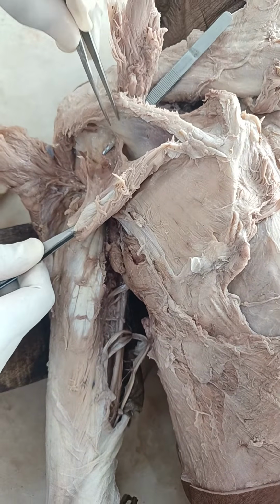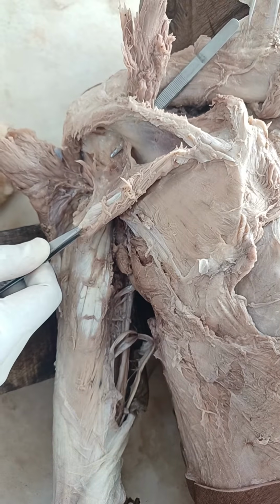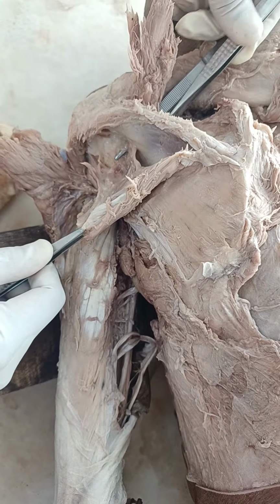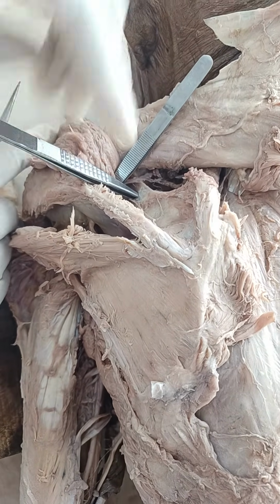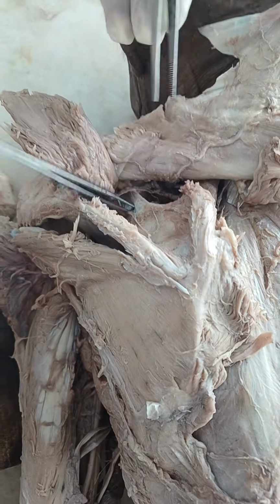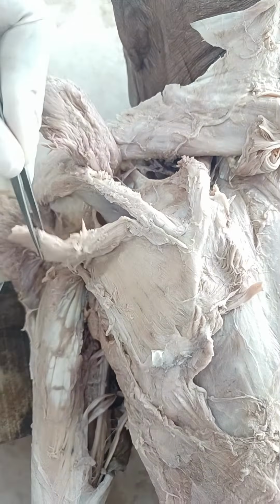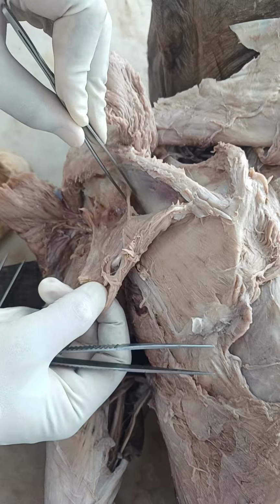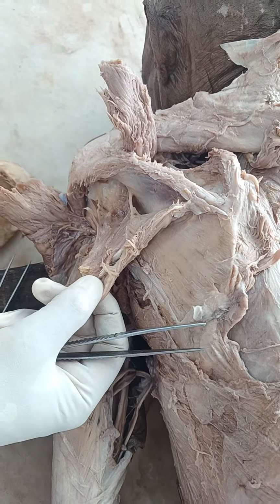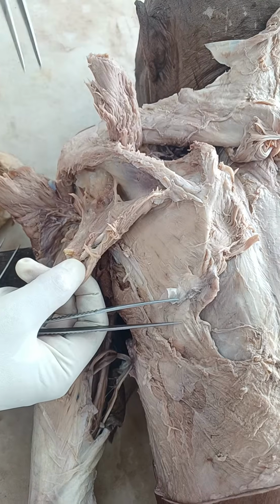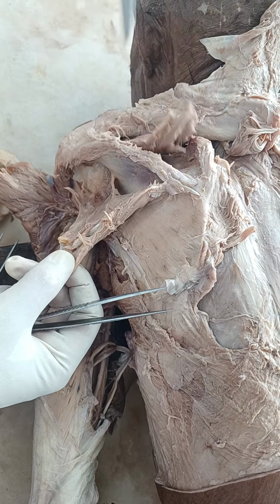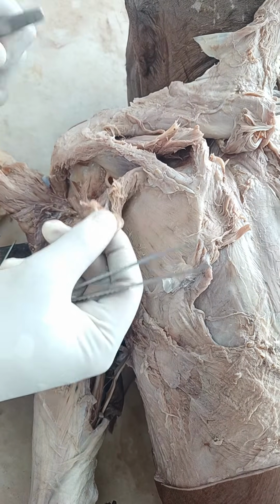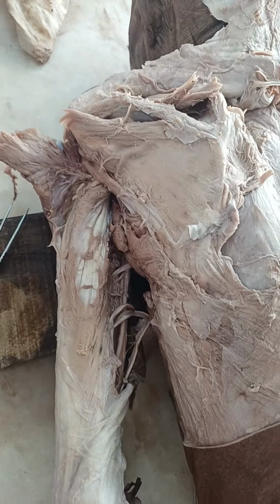It is the suprascapular artery, which is a branch of the thyrocervical trunk, and it enters above the suprascapular foramen. Here you can see this is the suprascapular foramen, and from above the suprascapular foramen it enters the spinoglenoid notch and enters the infraspinatus fossa along with the suprascapular nerve. So both suprascapular vessels and nerves supply the supraspinatus and infraspinatus muscles. Now I will show you the three spaces.